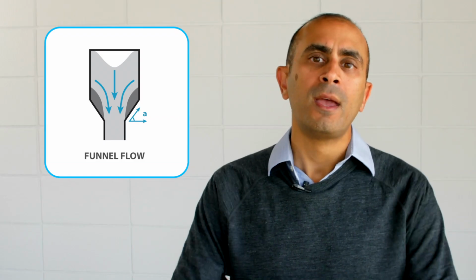If the discharge outlet of the storage bin is not fully effective, you will not get mass flow. It does not matter how much money you spent on that bin. It doesn't matter how steep the hopper walls are. It doesn't matter that you are using a fancy low friction liner. None of it matters. You will not get mass flow.